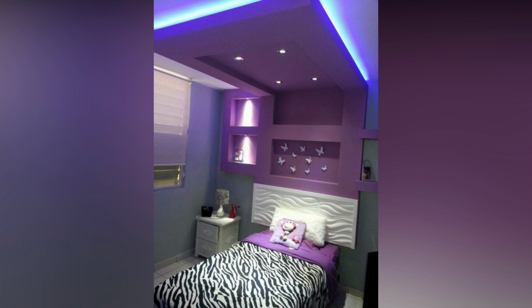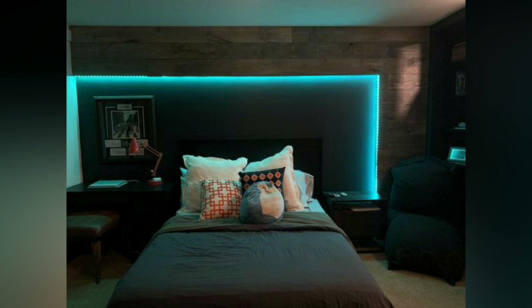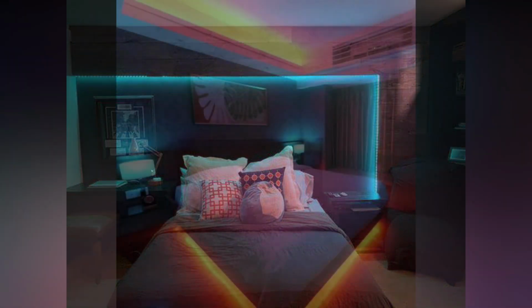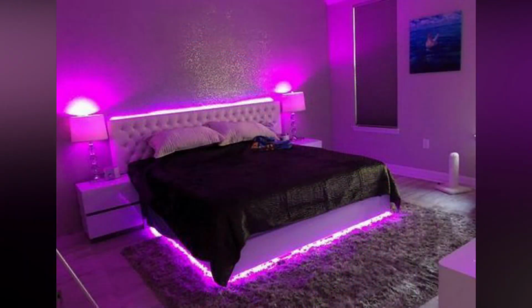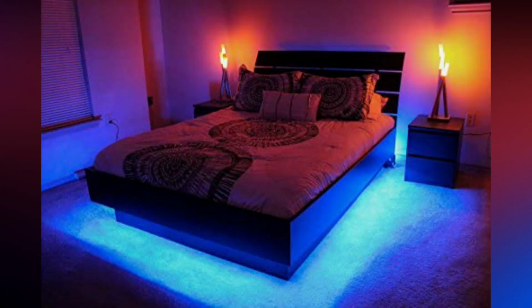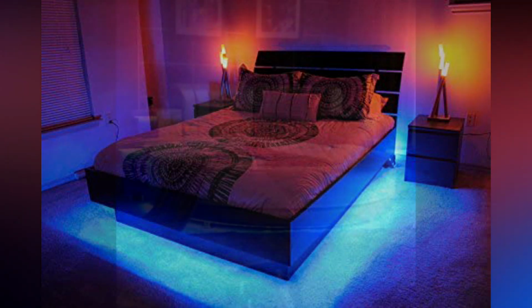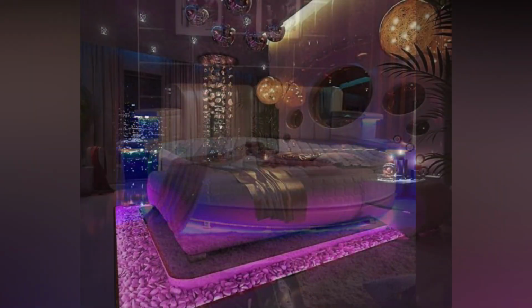Furniture illumination. Elevate the style quotient of your living room by strategically placing LED lights to illuminate your furniture. Incorporate LED strips beneath sofas, coffee tables, or entertainment centers to cast a subtle glow, emphasizing the elegance of your furnishings. This innovative approach not only enhances the visual appeal, but also introduces an element of warmth, turning your living room into a cozy retreat.